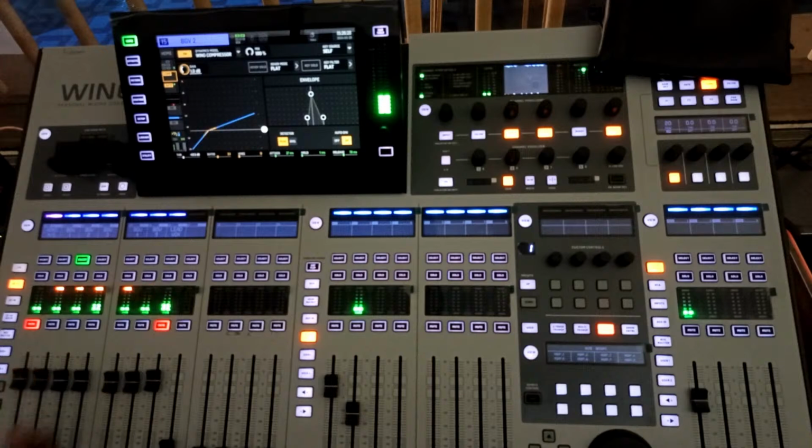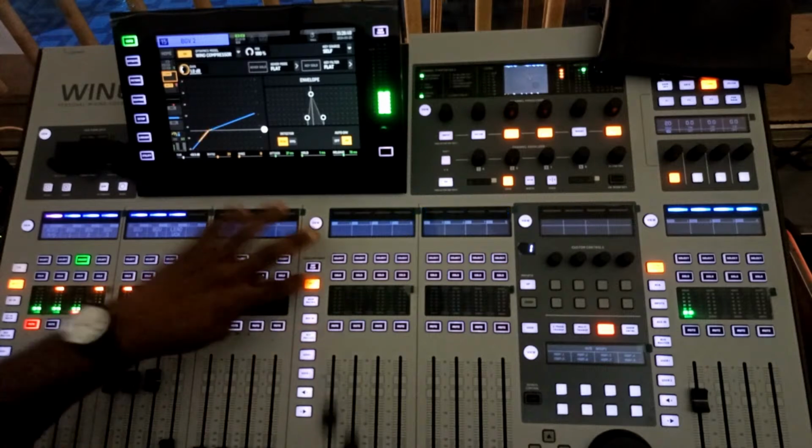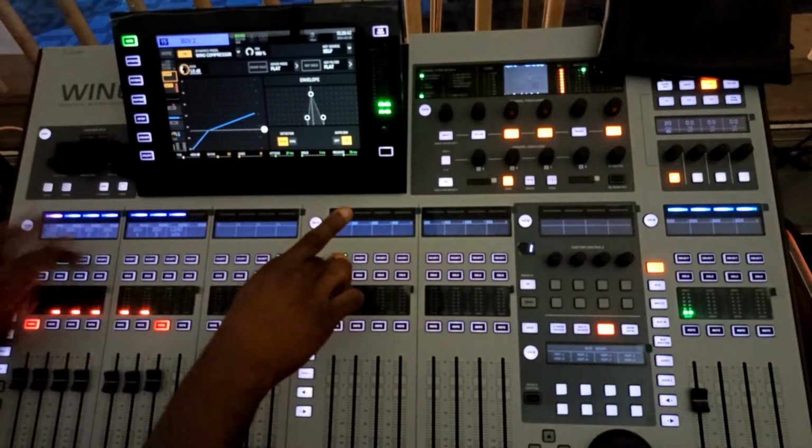So what I've done now has given me the balance and the blend in the house. I can still work on the subgroup or whatever. Or I can put it on the DCA and increase it. So if we try a DCA, focus all on the DCA.